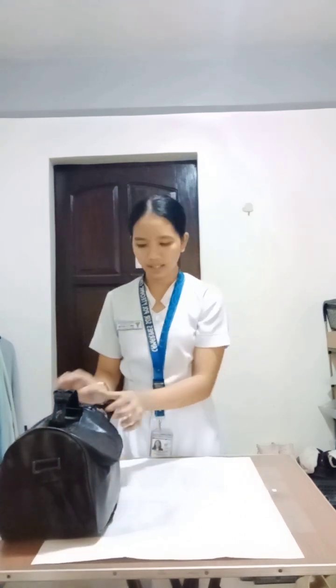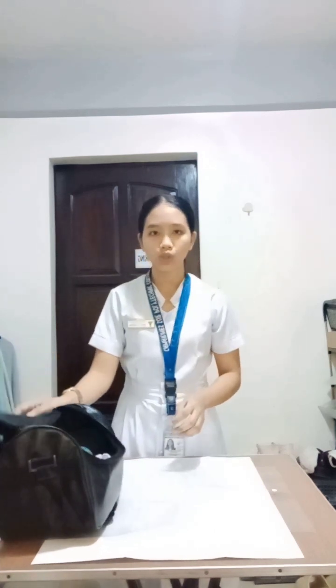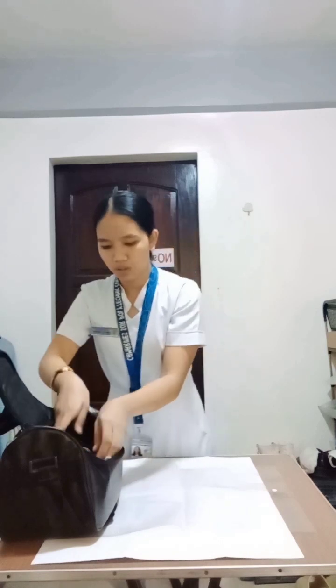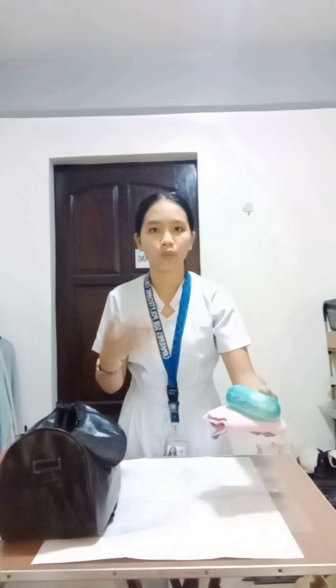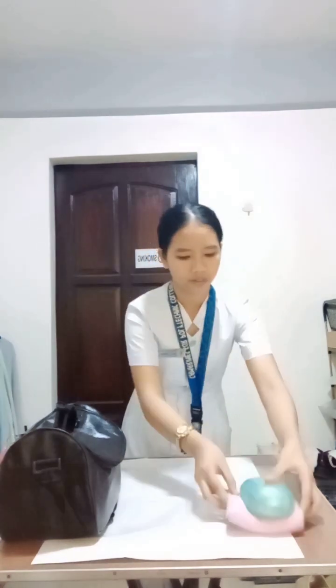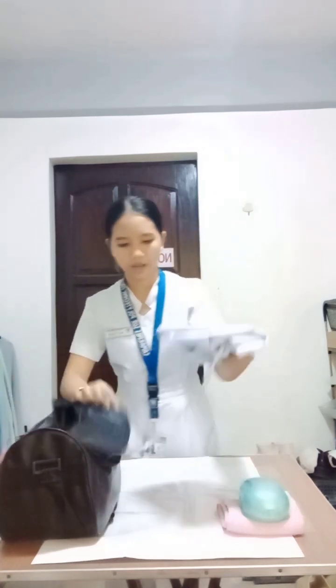Then after that, take out the hand towel, soap dish, and apron. So the hand towel and then the soap dish. I will put them here, in one corner of the work area. The towel, the soap dish, and then the apron.